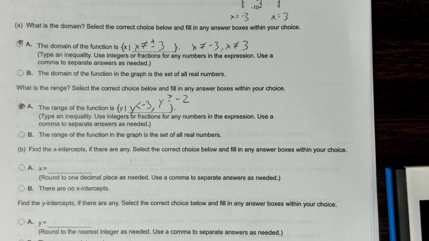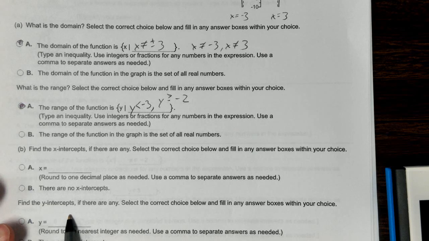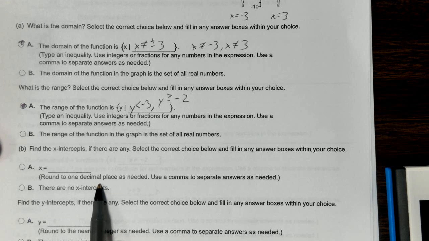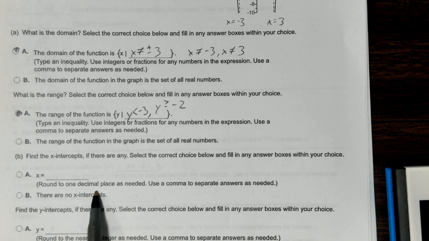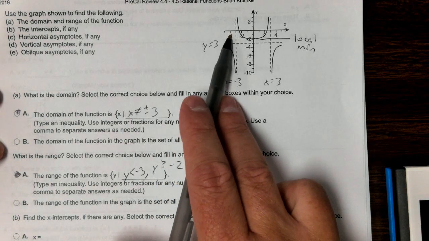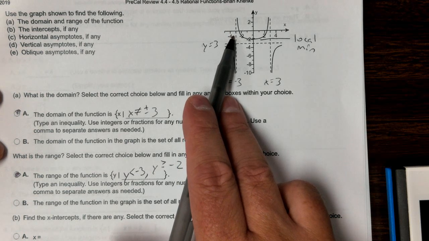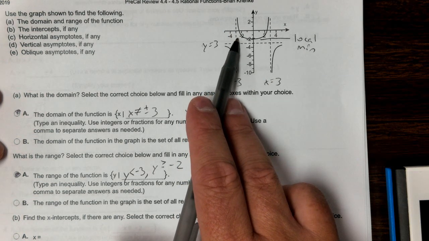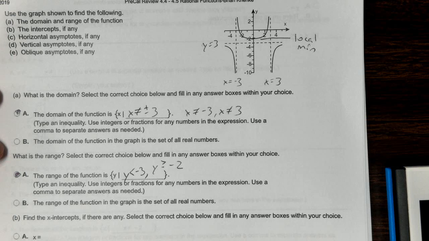Okay, so now find the x-intercepts, if there are any. And it says to round to 1 decimal place. So this is a step that may be a little confusing. If we see that negative 3 is there and negative 2 is there, it's about negative 2.5, but it's a little closer to the right. But that's just like estimating it.